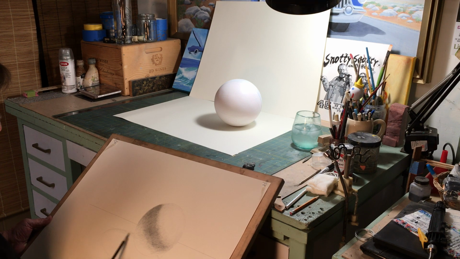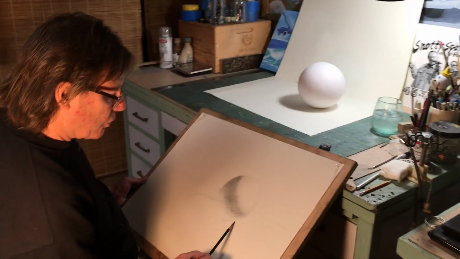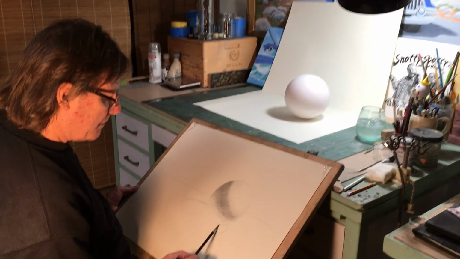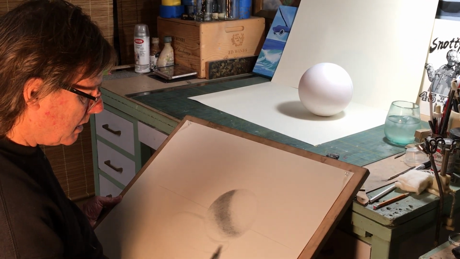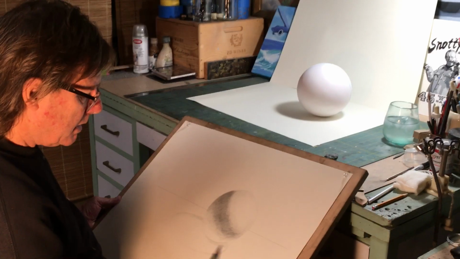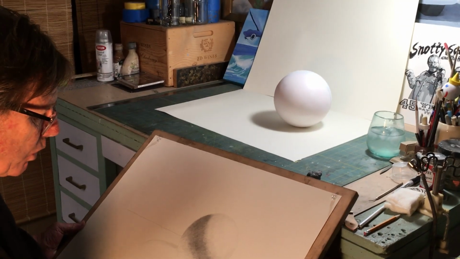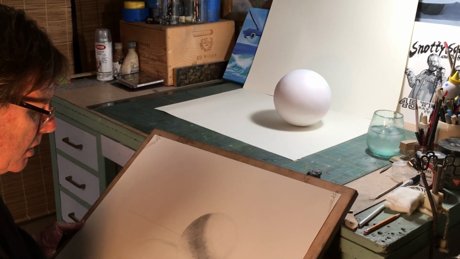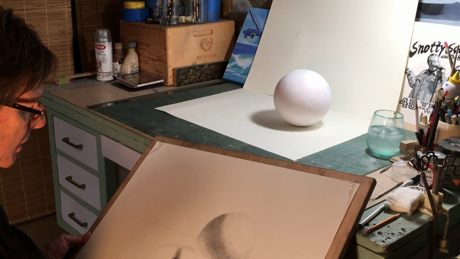So now I'm going to go ahead and start building up that cast shadow. I'm going to come around here. The shadow will be the darkest, of course, right underneath the object that's casting it. And just as I was kind of laying down that wash of value throughout the dark side of the sphere, I'll kind of go in here.